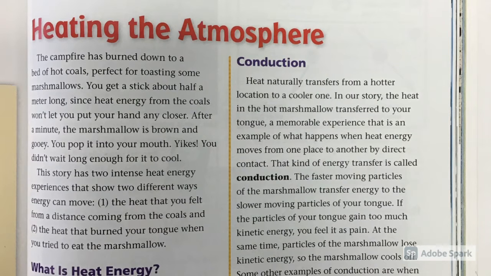This story has two intense heat energy experiences that show two different ways energy can move. 1. The heat that you felt from a distance coming up from the coals, and 2. The heat that burned your tongue when you tried to eat the marshmallow.